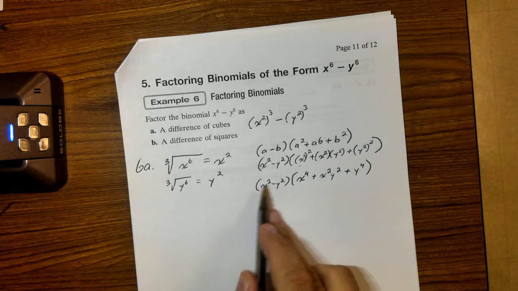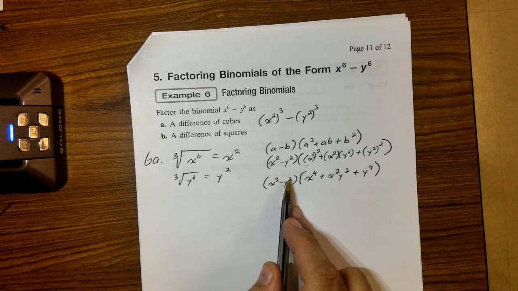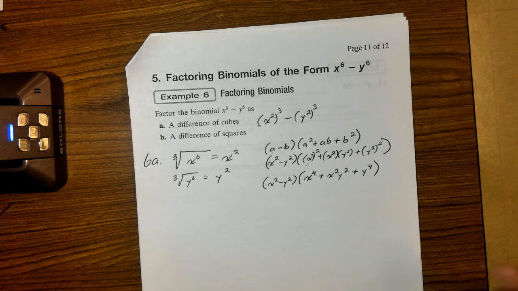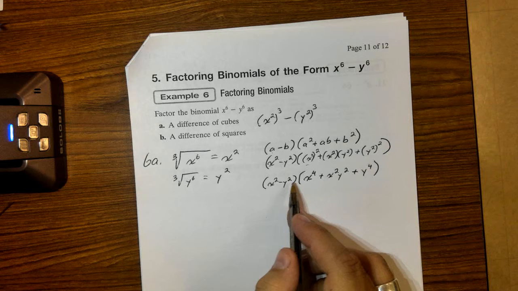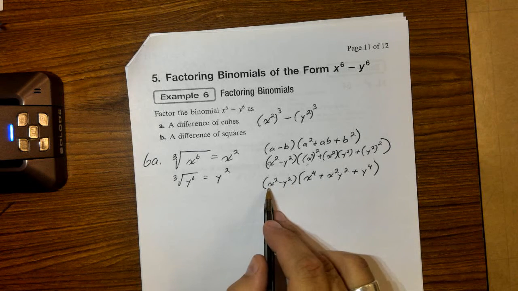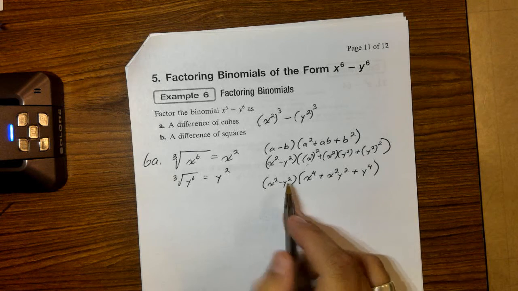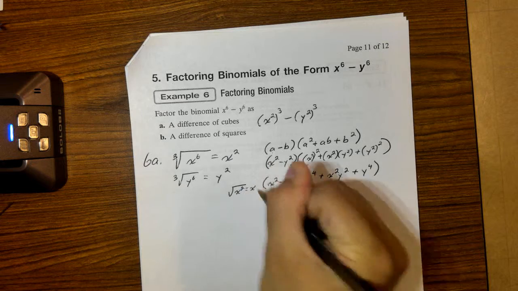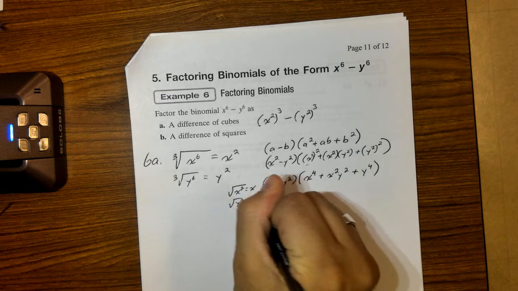We have learned the skills to further factor x squared minus y squared. This is a difference of squares. So if it's a difference of squares, it's going to be the conjugates of the square root of the first term plus the square root of the last term times the square root of the first term minus the square root of the last term. So verifying that the square root of x squared is x, and the square root of y squared is y.